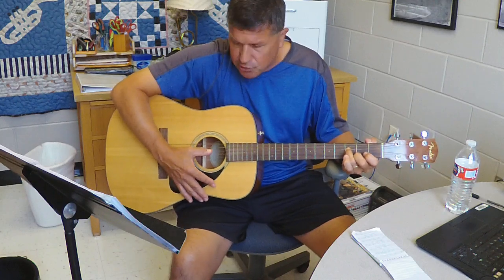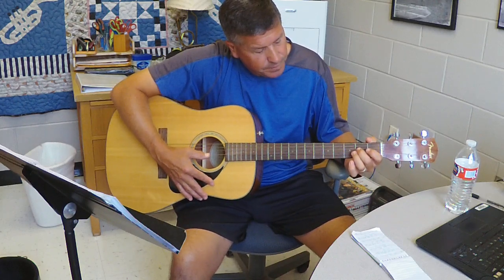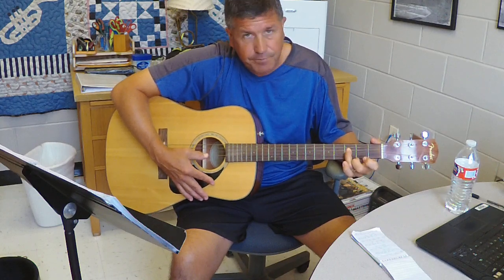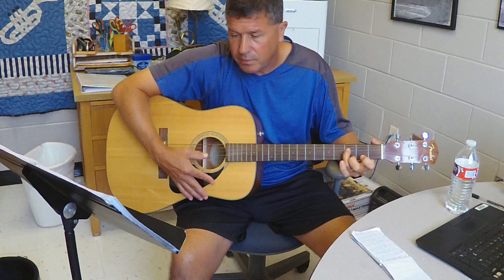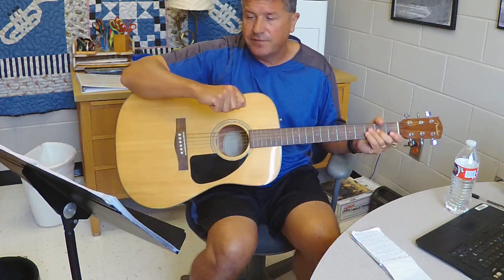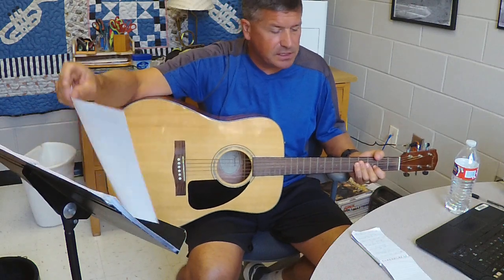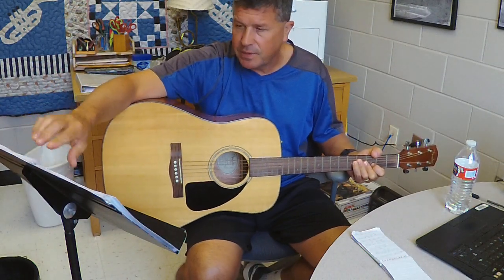So the last two measures is 4 open, then 4-2, and then 4-3. Okay, and as you practice it a few times, you'll be able to nail it. So that's baseball. So that's 87, and then 90.